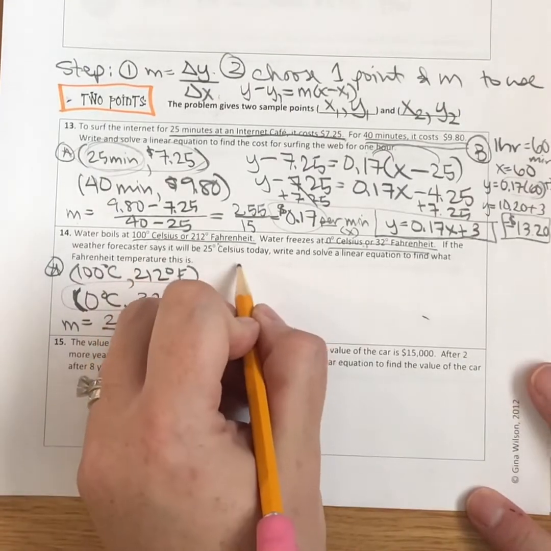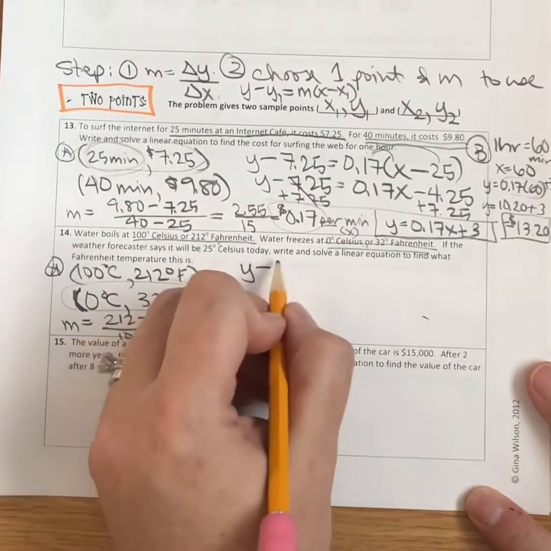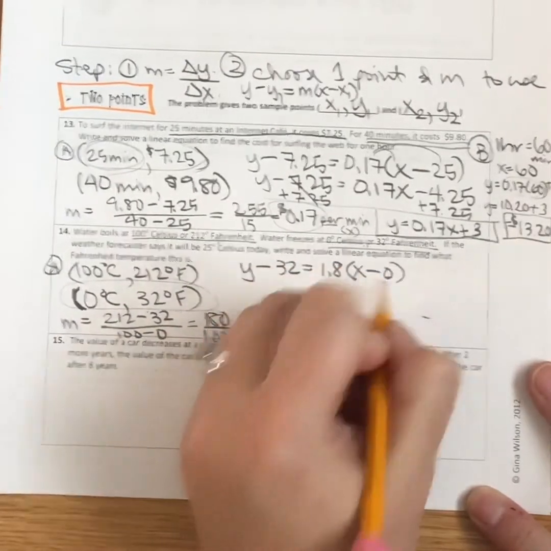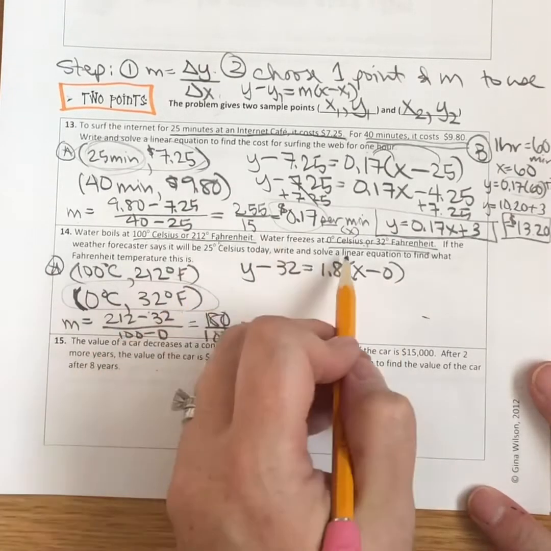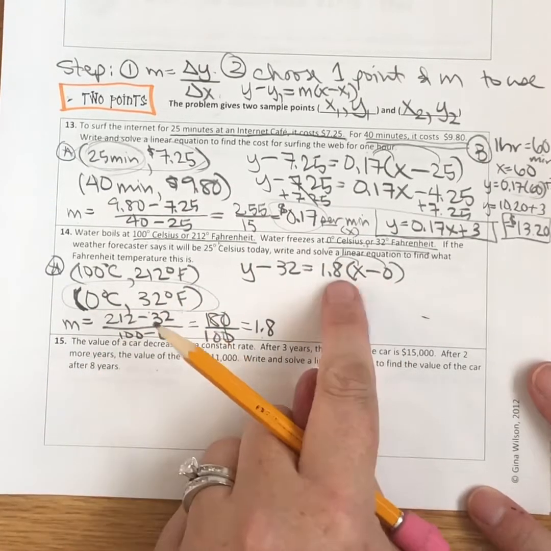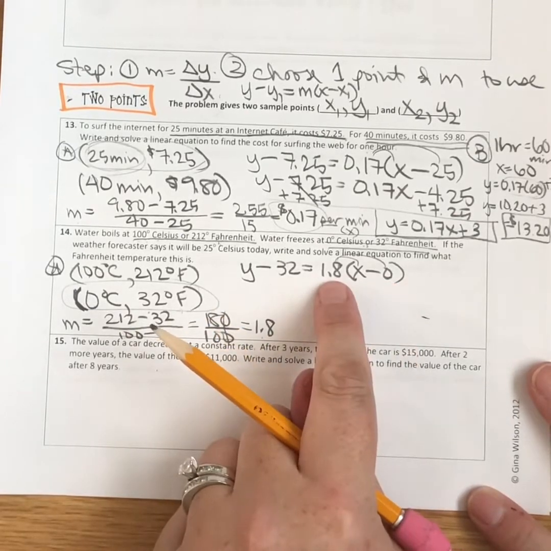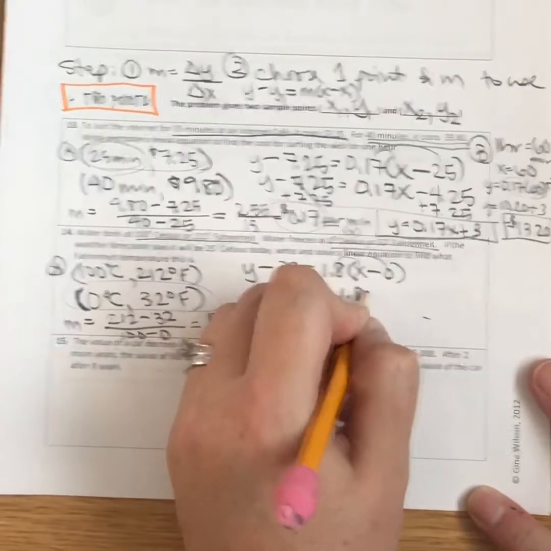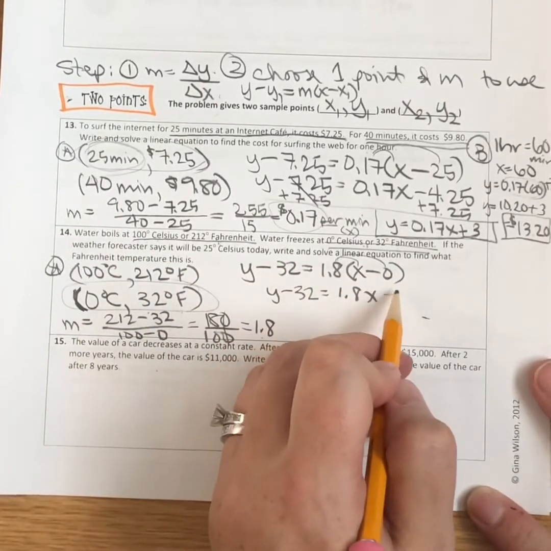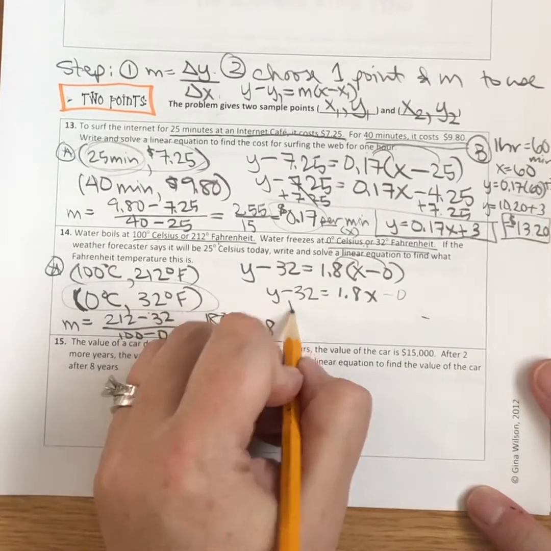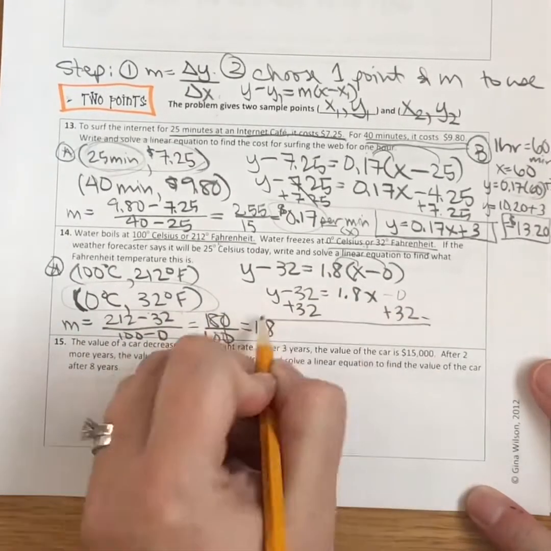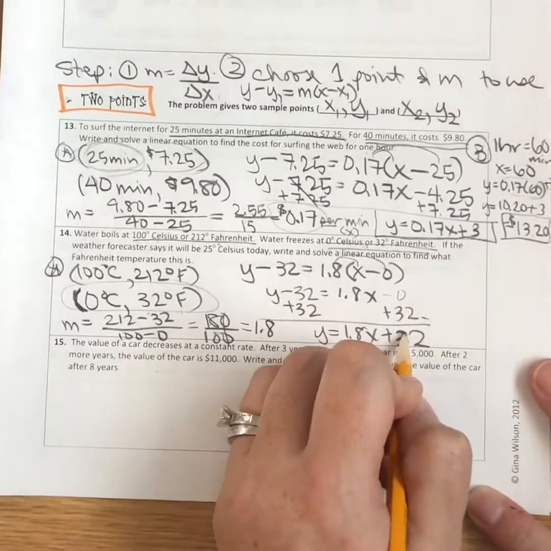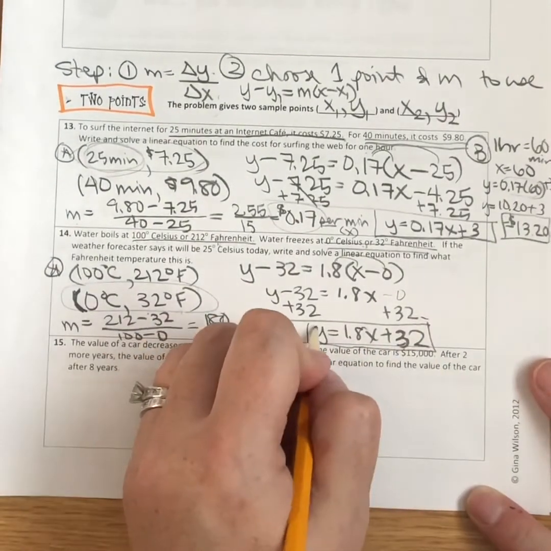So the nice thing is we get y minus 32 equals the 1.8 for our m times x minus 0. I love it when we have zeros because it just makes it easier. When I distribute, I don't even need to worry about 1.8 times 0 because that's just 0. So I have y minus 32 equals 1.8x, and then you could do minus 0, but you don't really need the minus 0. All we have to do is add 32 to both sides. So we get y equals 1.8x plus 32, and that's our equation for the right.